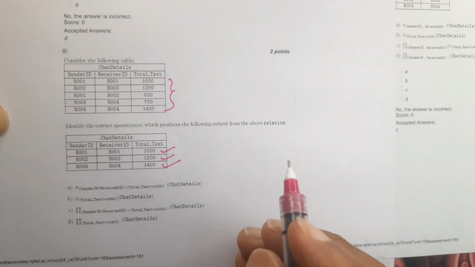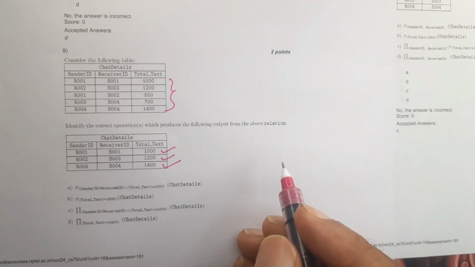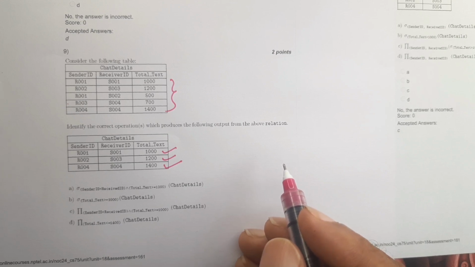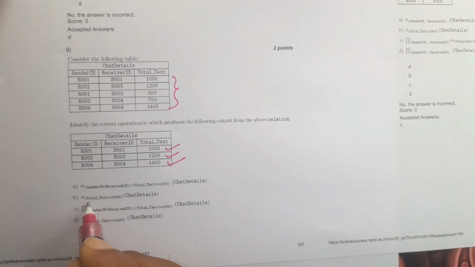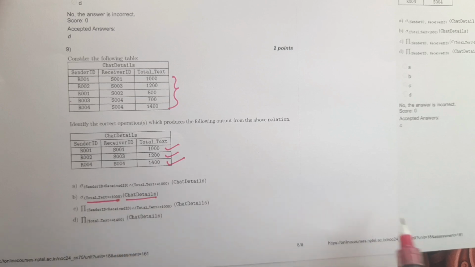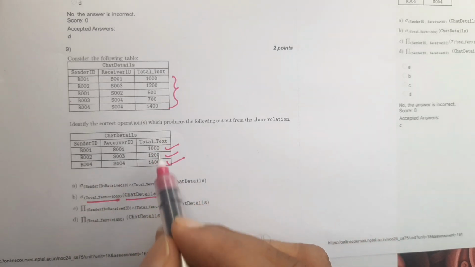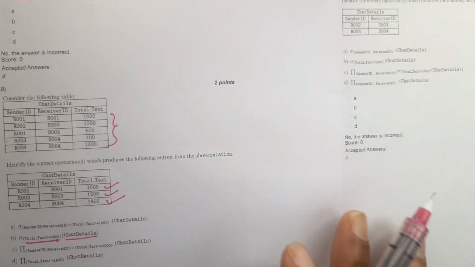Directly we can say this is nothing but text greater than or equal to 1000. Here 500 and 700 are skipped.